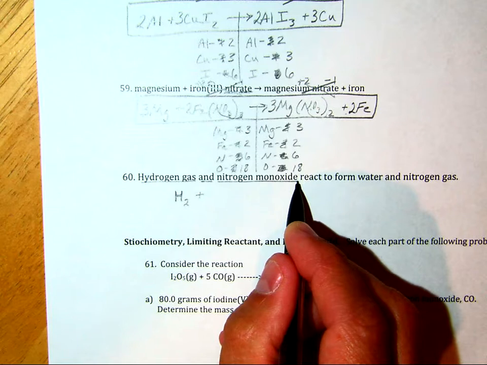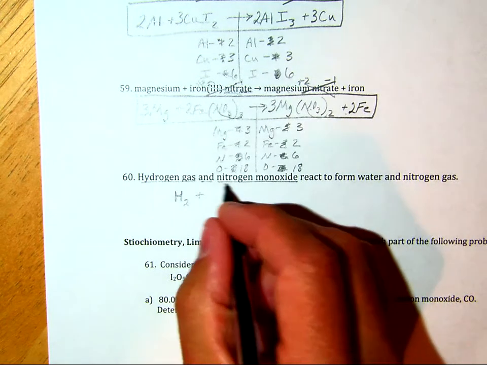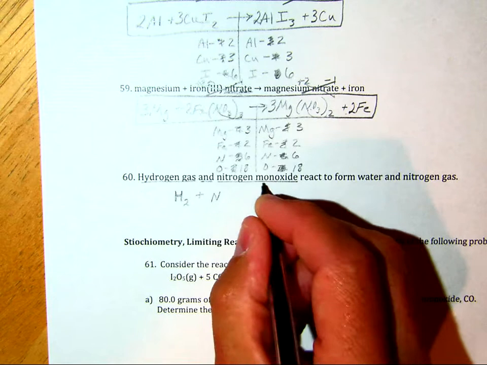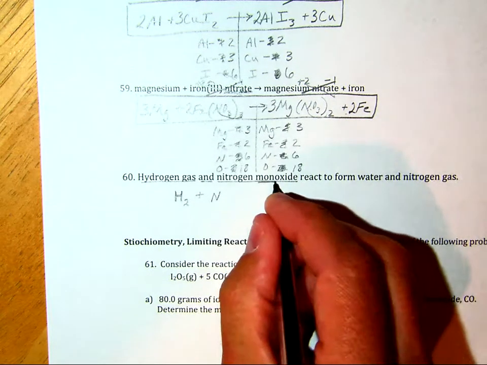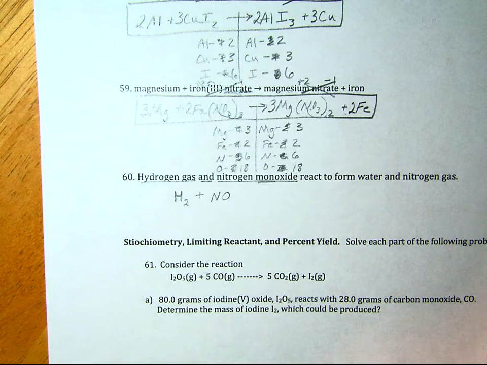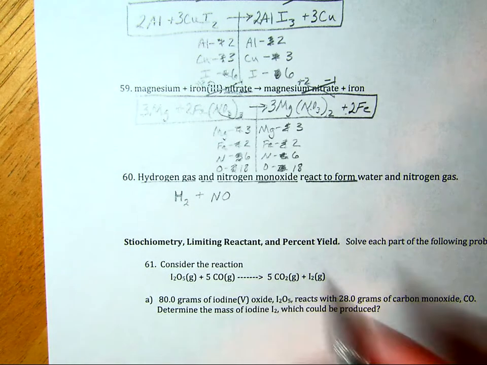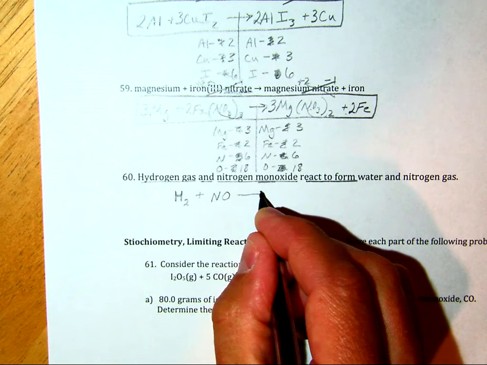Nitrogen monoxide. Now this is a covalent molecule, so let's go through it. Nitrogen is just N, and monoxide, mono means one oxygen, so there's just one oxygen there, so NO. React to form. If you see that phrase, that means there's a chemical reaction, so we're going to show an arrow.